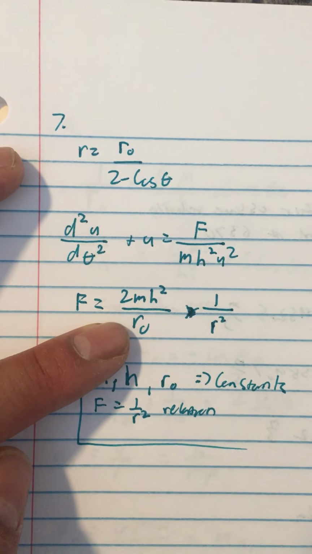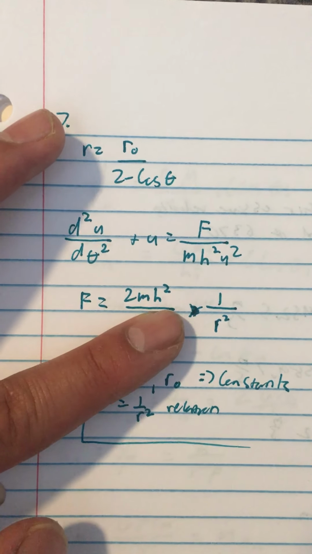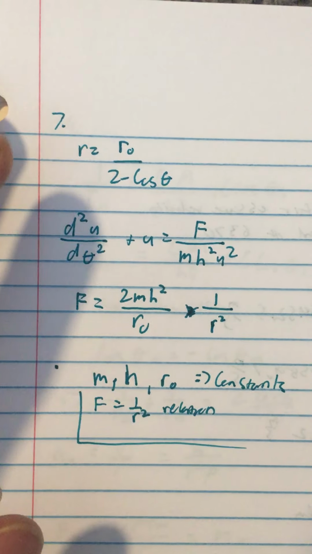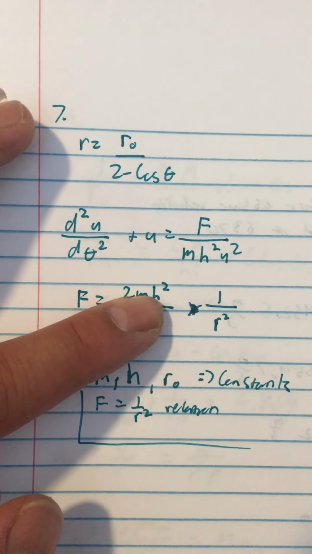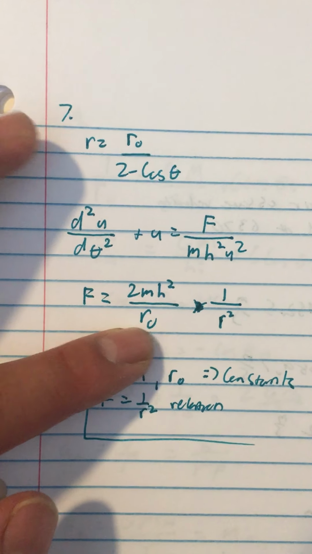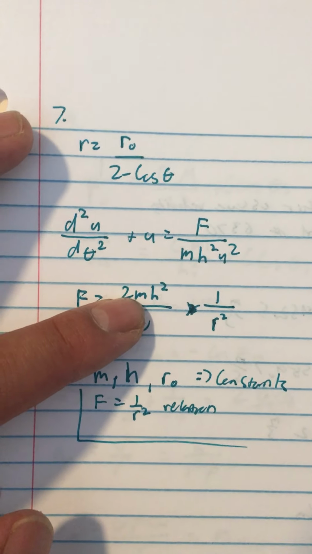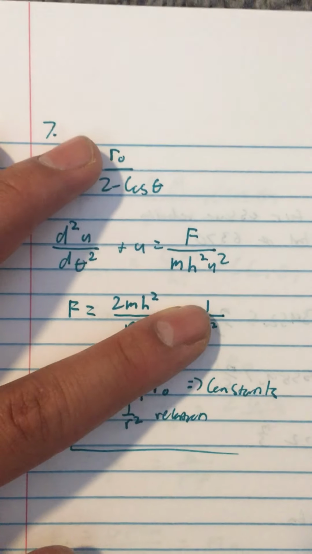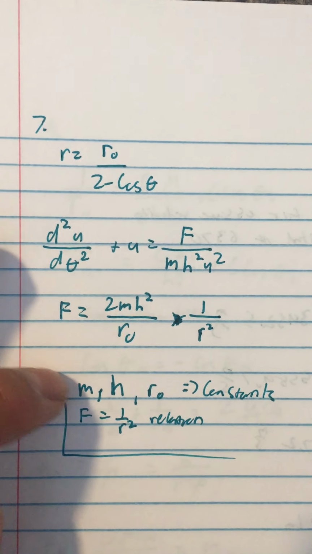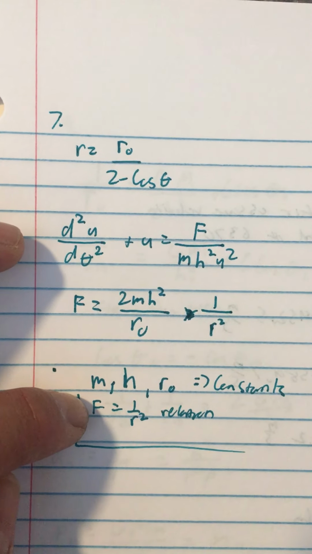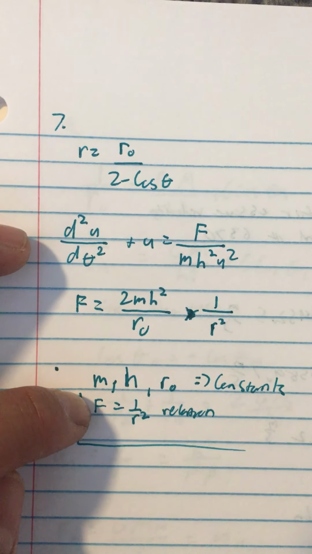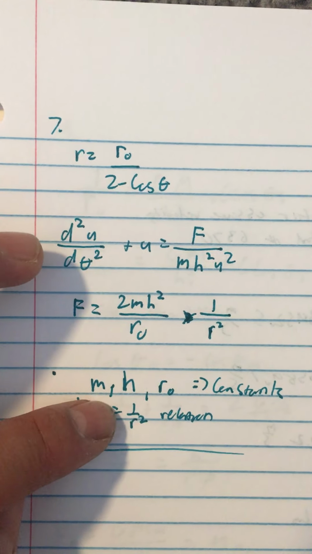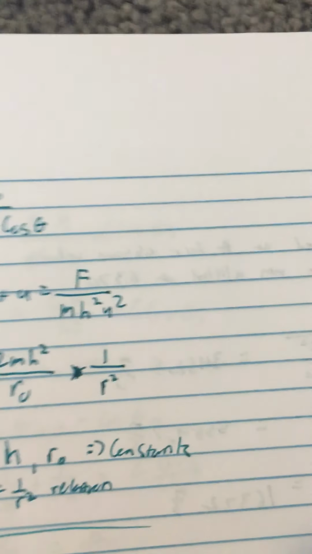This equals 2mh squared over r naught times 1 over r squared. And then we know these are all constant values. So r naught is a constant, 2, mass is a constant, this h is a constant, 1 over r squared. Because we know those are constants, we find that the relationship between F and radius is F equals 1 over radius squared.